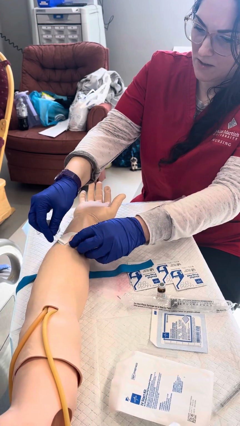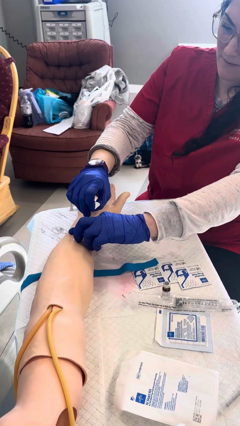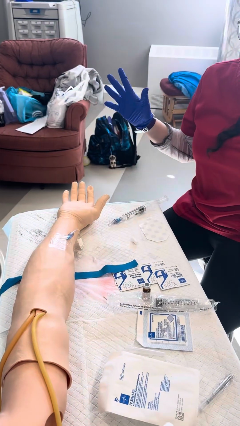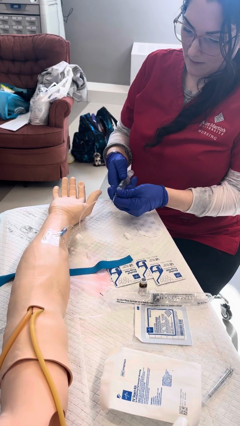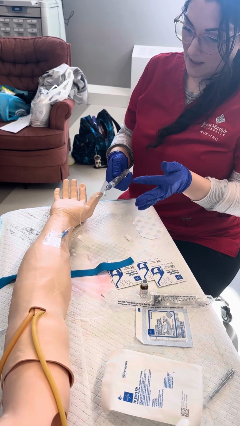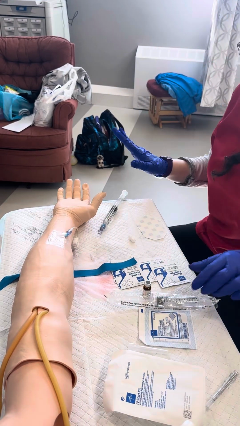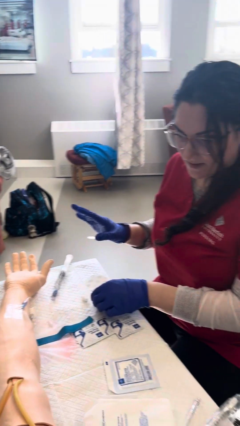Okay, so there should be no pain with that, no pulling or anything like that, but if you have pain, let us know. There's no blood on my gloves, but if there was, I would change them. All right, so I aspirated and, okay, that's good. Now I'm going to prepare my medication. I'm going to do my second check.